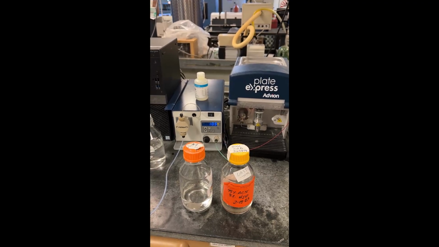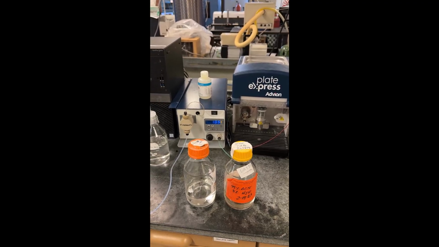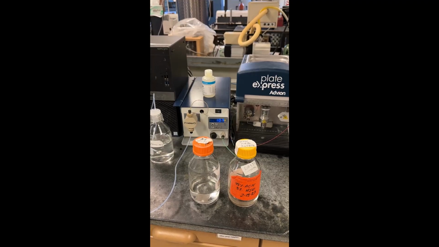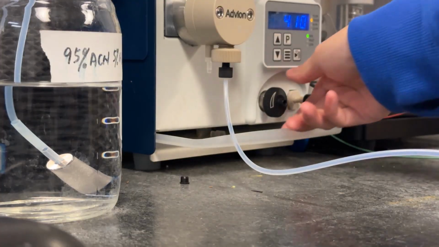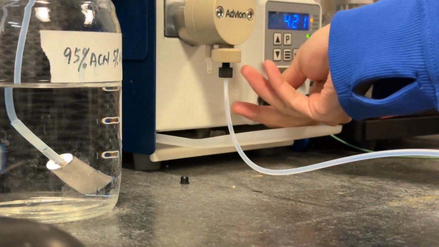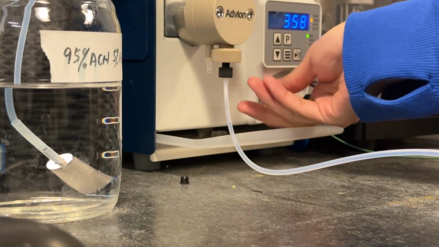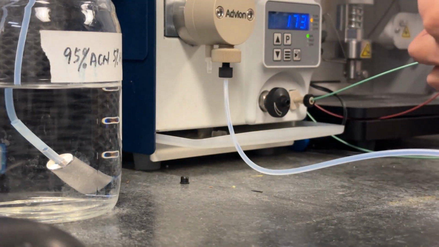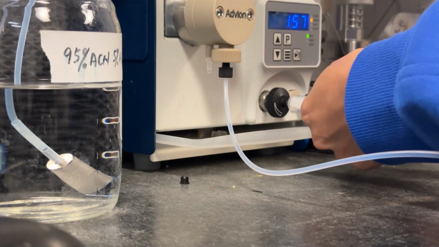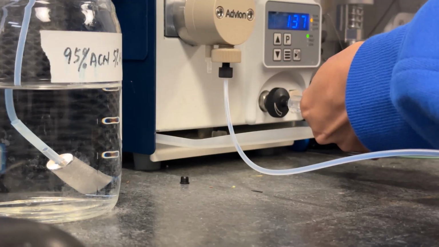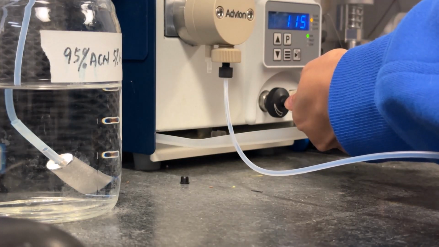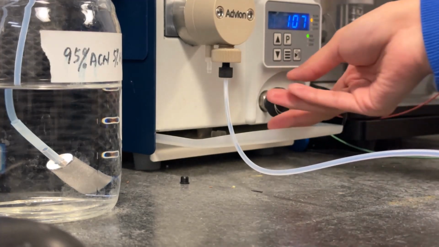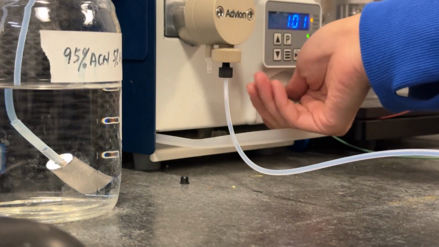If the pressure exceeds 2500 psi, turn off the pump and ask for assistance. If the pressure does not increase to the expected range, pause the pump. Open the black purge valve by turning it counterclockwise and suck any air bubbles out by using the plastic syringe. Then close the purge valve and turn on the pump.